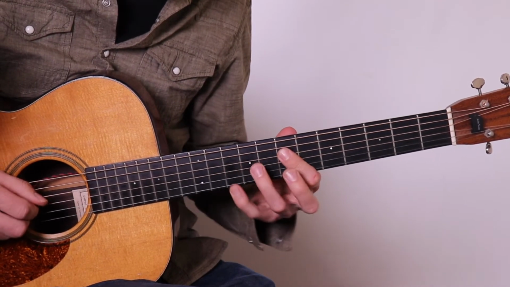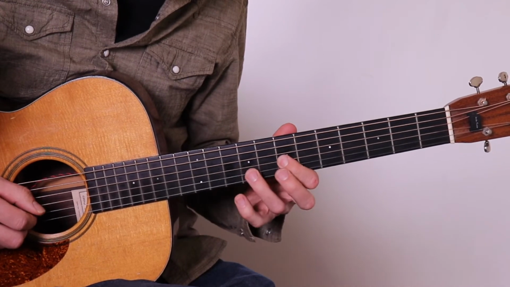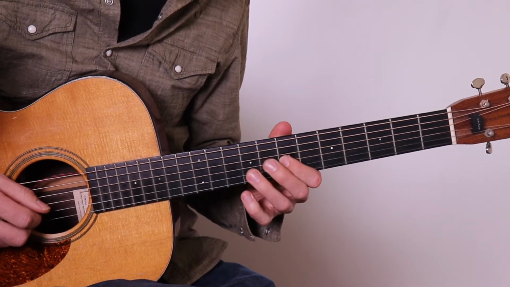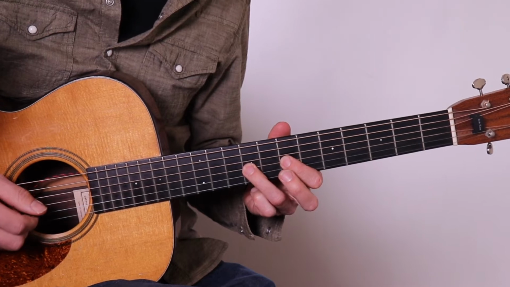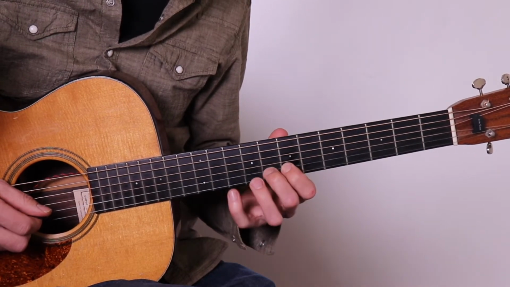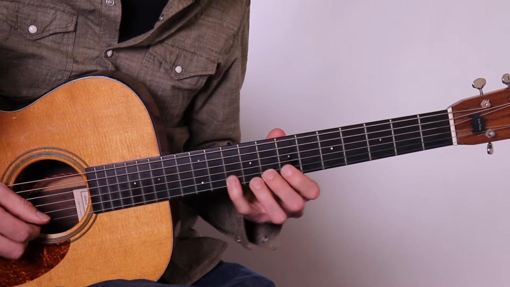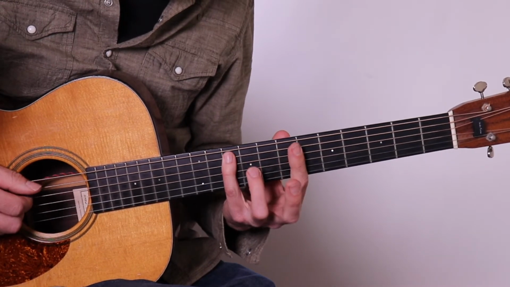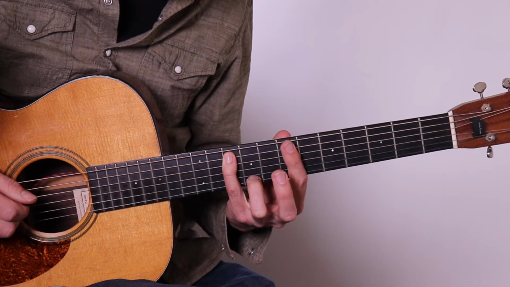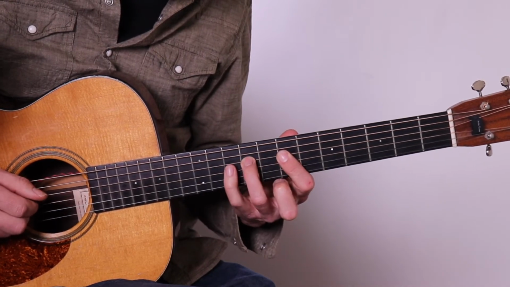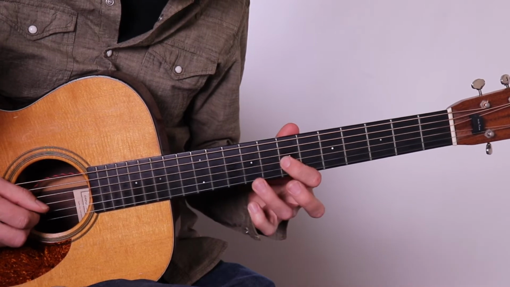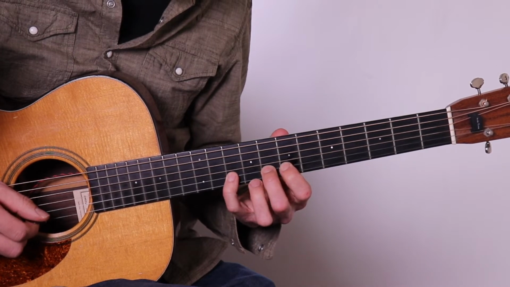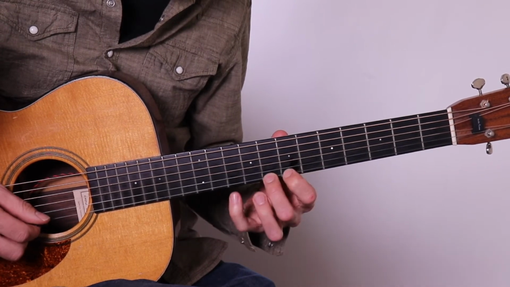Then G string, 7th fret, 9th fret, 10th fret, 7th fret, 9th fret. Then B string, 7th fret, 8th fret, 10th fret. High E string, 7th fret, 8th fret, 10th fret. Again, from the top. 10th fret, A string, D string, 7, 9, 10. G string, 7, 9. B string, 7, 8, 10. High E string, 7, 8, 10.